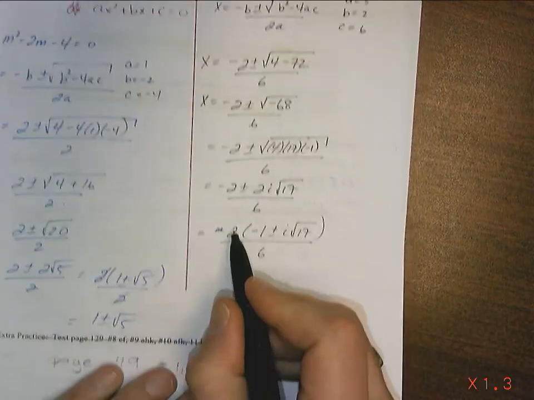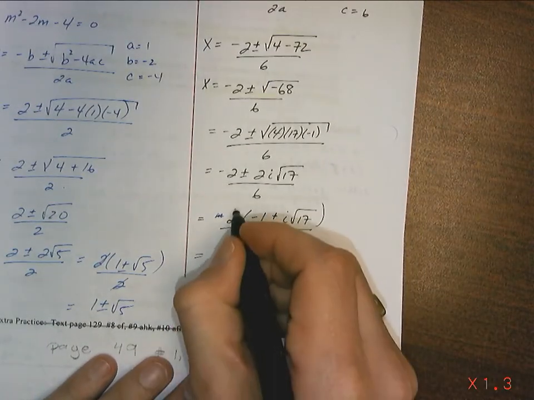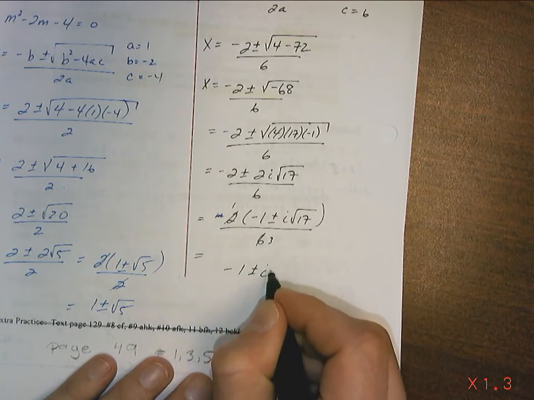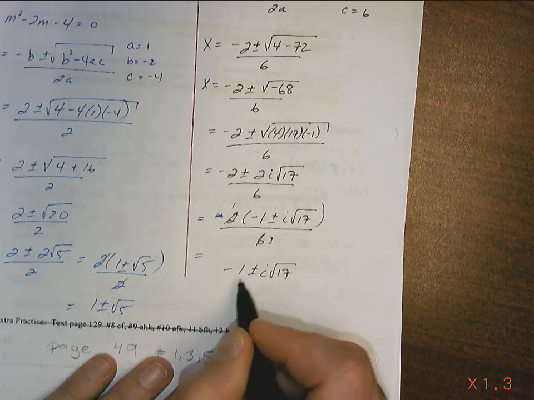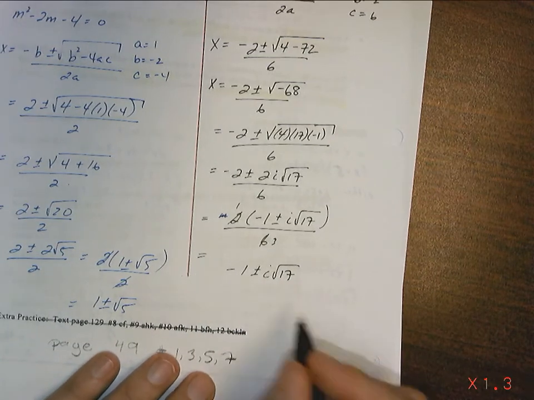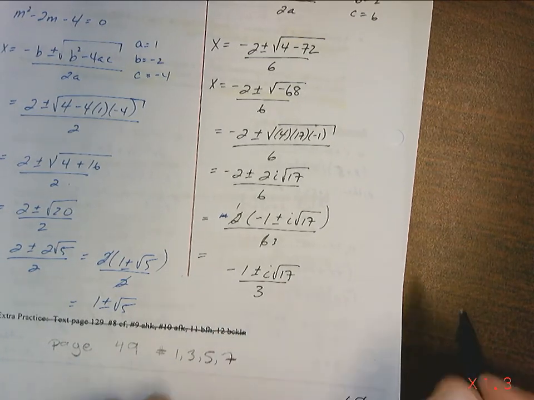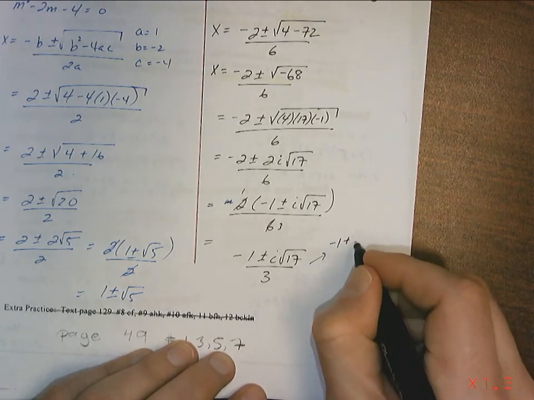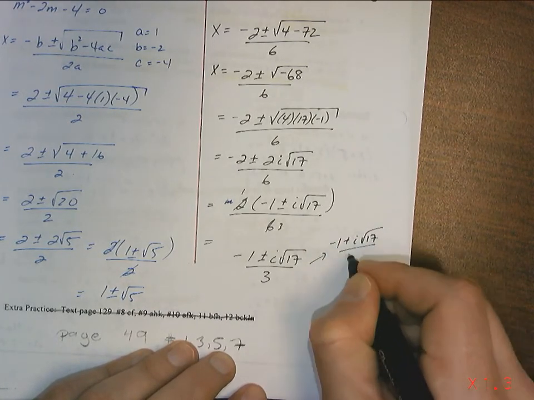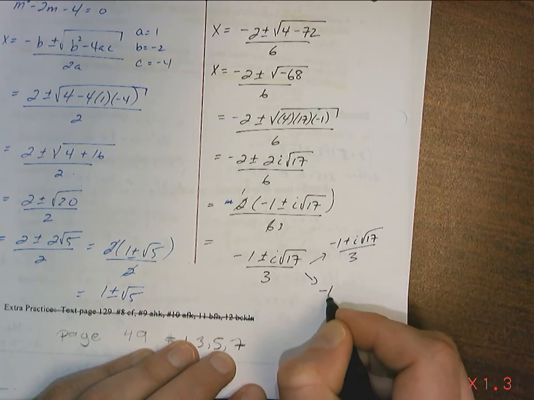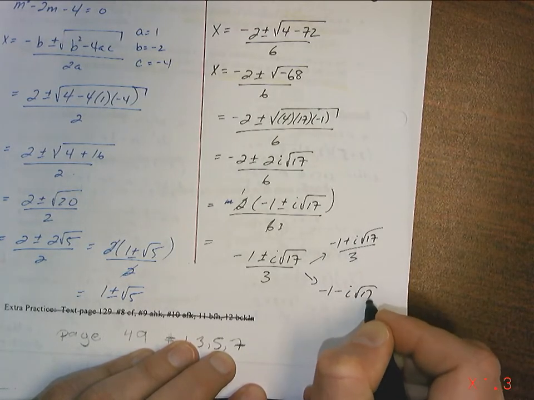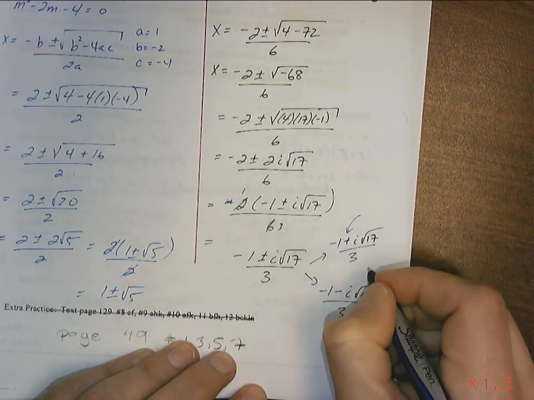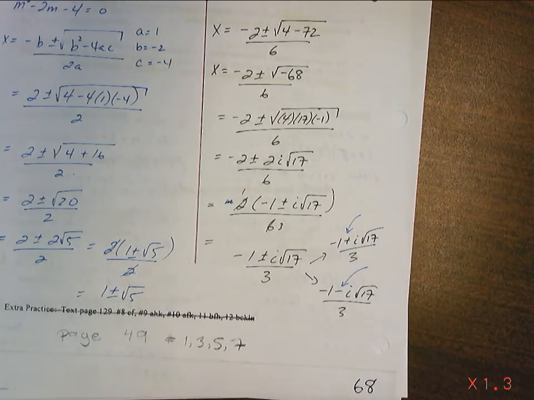And so it's a 2 coming out, so these two will reduce. I'll get 1, 2, and a 3. Minus 1 plus or minus i root 17 is your final answer. Oh, over 3. Now, please be aware that there's two answers for x here. This is one of them. And this is the other. One of them has the positive, one of them has the negative. So there's two answers there.